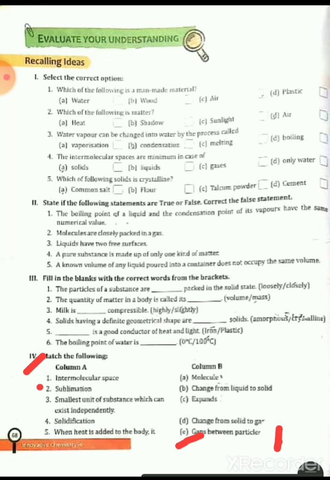Second one, sublimation. Sublimation we know that is change from solid to gas directly. So this is the second one. Bit D is related to the second option of column A. Third sentence, that is smallest unit of substance which can exist independently. We know molecule is the smallest unit of substance which can exist independently. So molecule is the option for the third one.